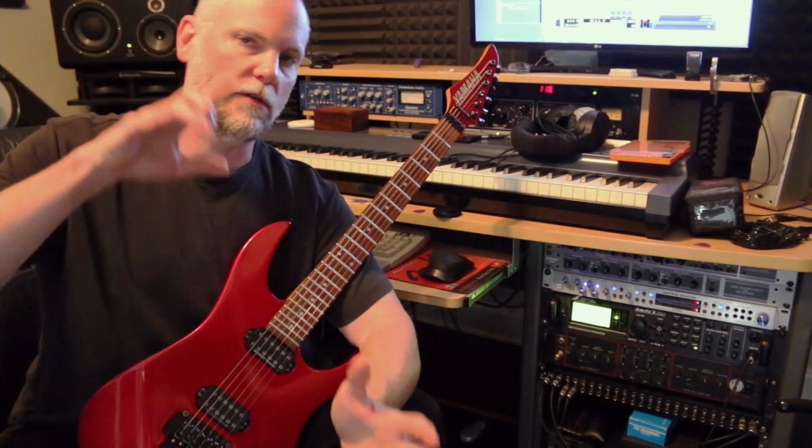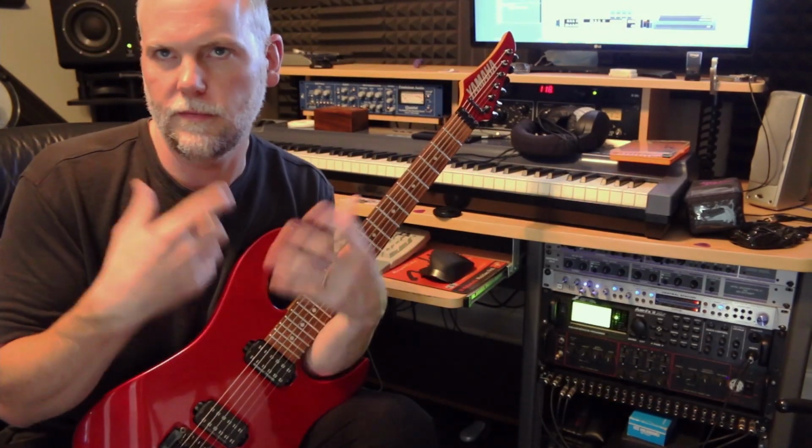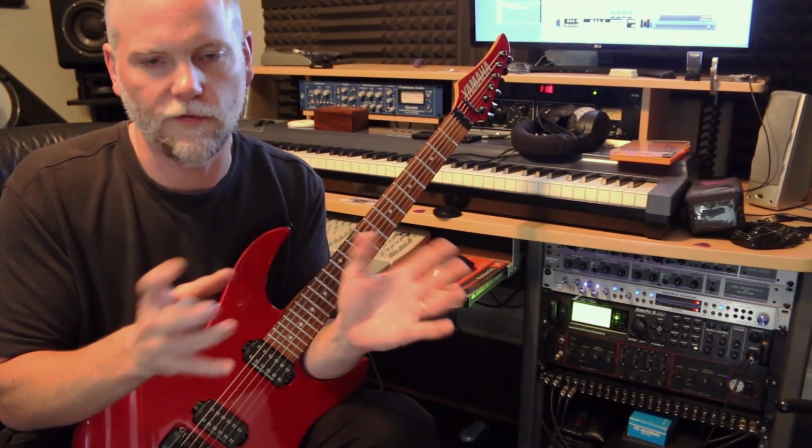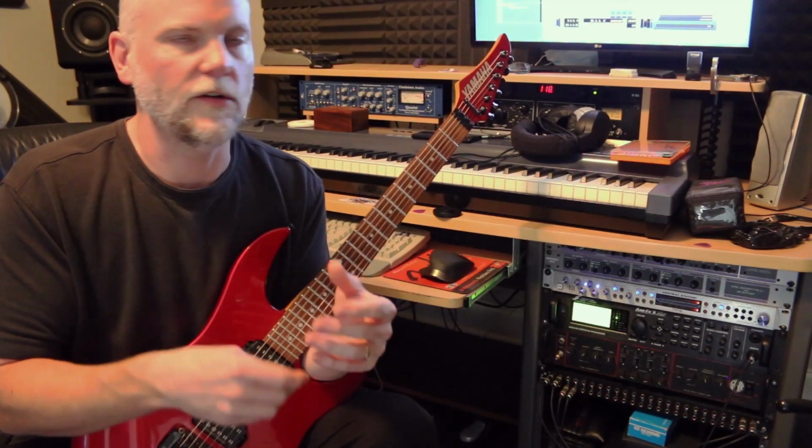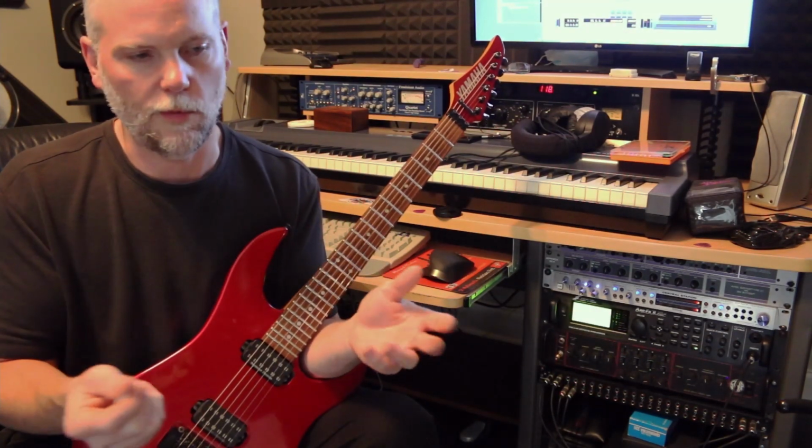A lot of people are in the tube amp side of the world, which they feel is very kinetic and, you know what I mean? Yes, it's visceral. Totally agree. Get a great sounding tube amp, plug it in, play it loud, blah blah blah.